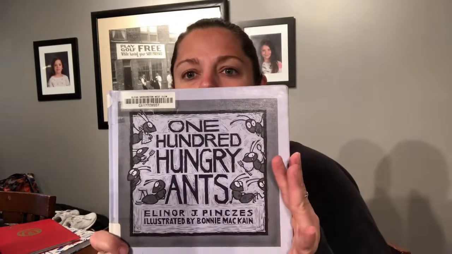Now, since we've been talking about fiction and nonfiction books, Mrs. Deibler found a fiction book with ants in it. Now, if we are talking fiction, we're talking fantasy, right? So, the book I found is called 100 Hungry Ants. Now, as I'm reading some of the pages to you, I want you to stop and think, what makes it a fiction book? What makes it fantasy? What things can't we really see? Are you ready? Here we go.